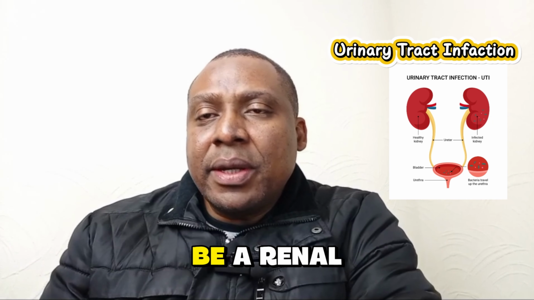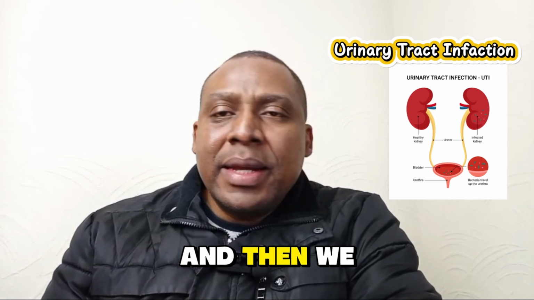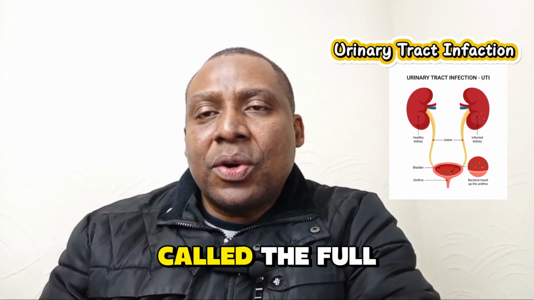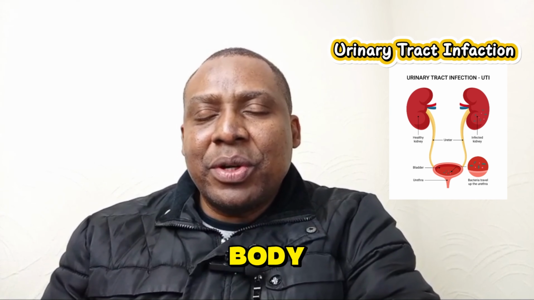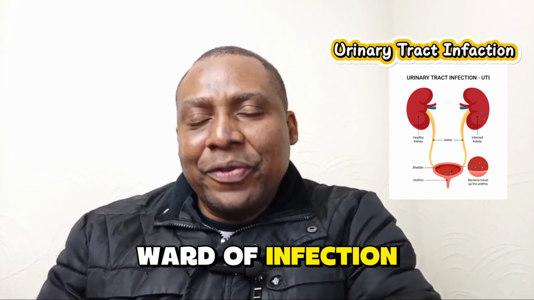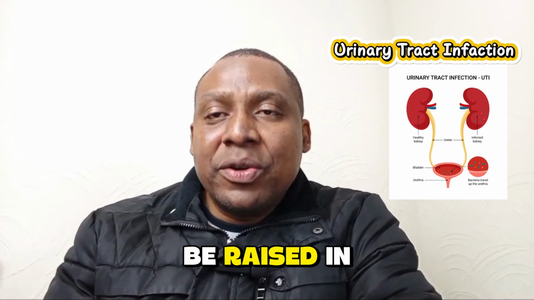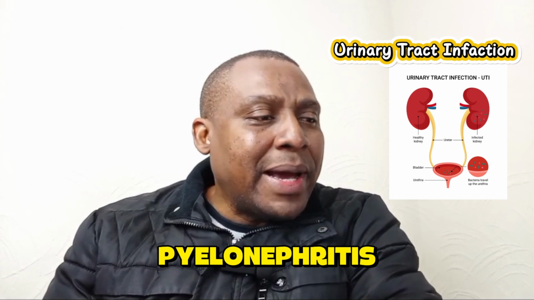Imaging, this could be a renal scan, a kidney scan, or a CT scan. And then we could do a very basic investigation called the full blood count, where we would find that the white cell counts, which are the soldiers of the body, they ward off infection, and they could be raised in patients that have pyelonephritis.